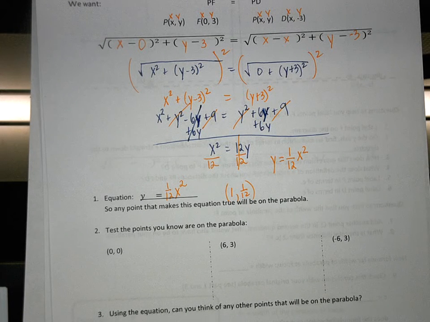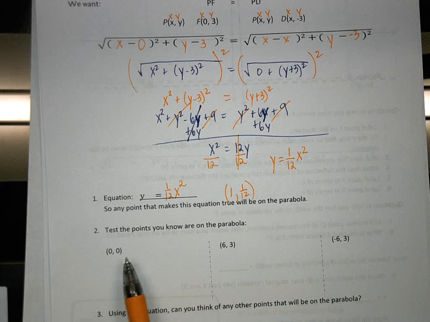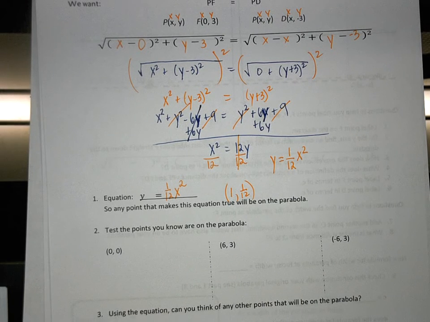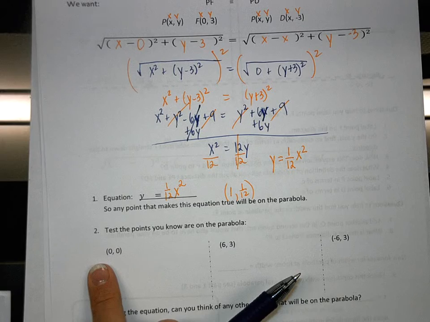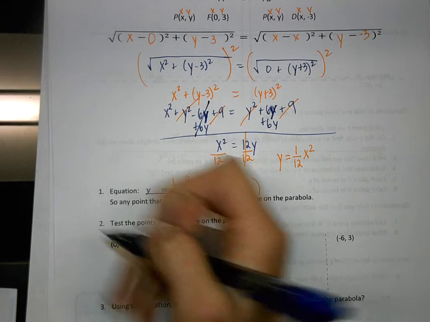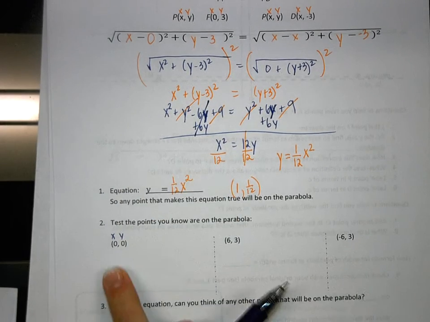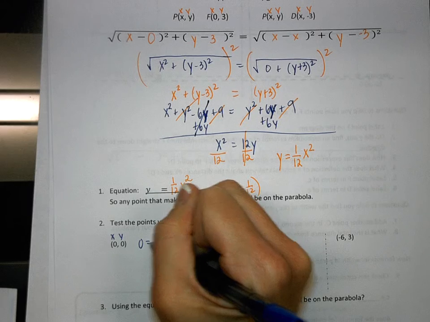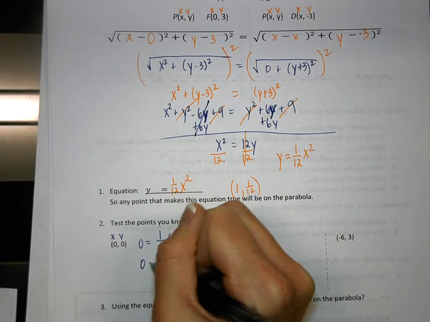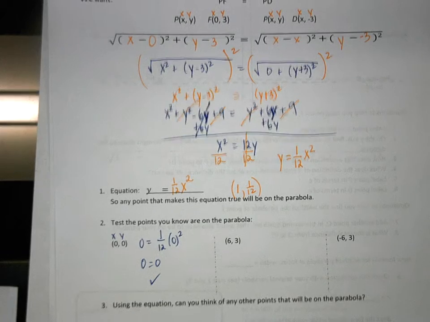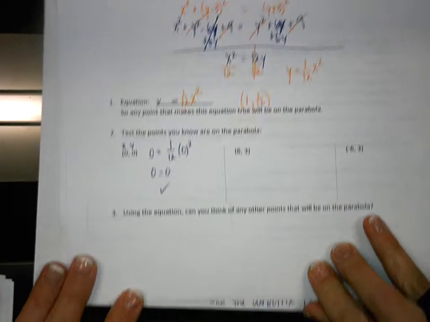Okay, so test these points you know are on the parabola. So all we're doing is plugging these values into the equation. Okay, and so this is your x and y. And so if we plug them in, we have 0 equals 1/12 times 0 squared. And that makes 0 equals 0. Checks out.